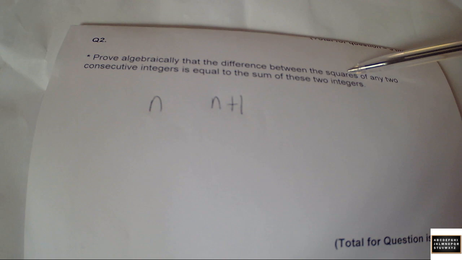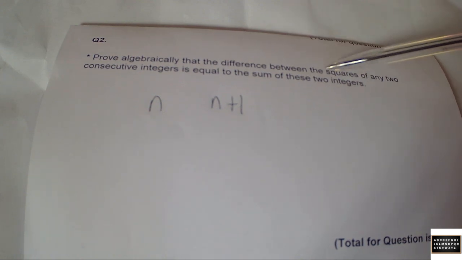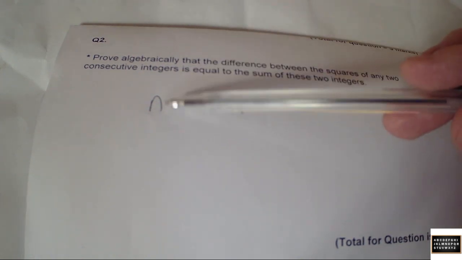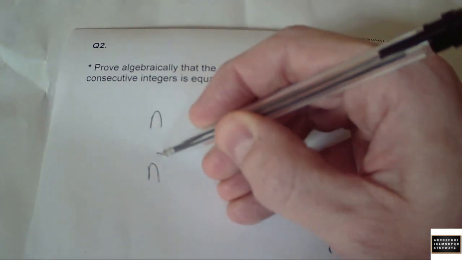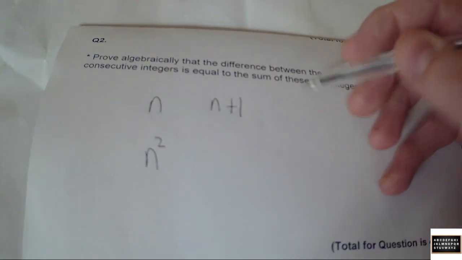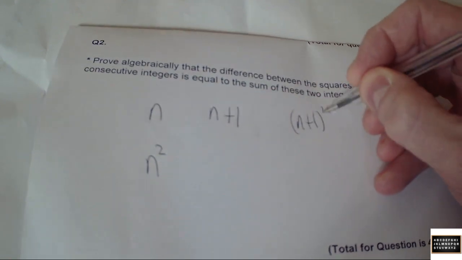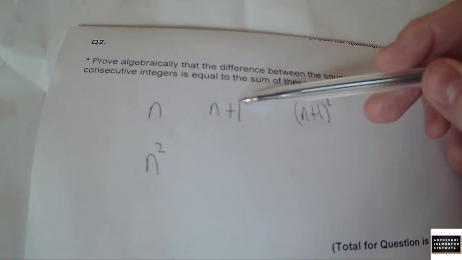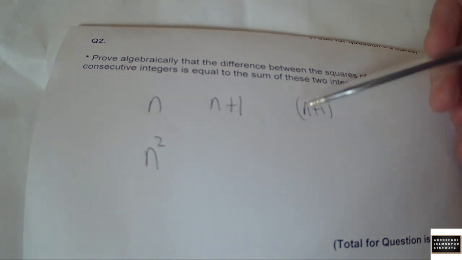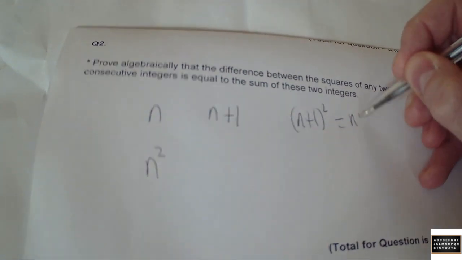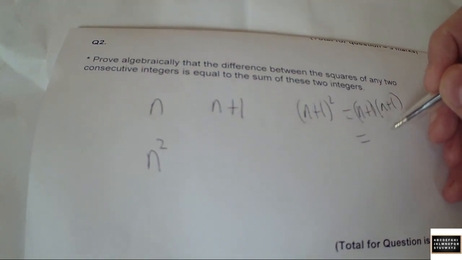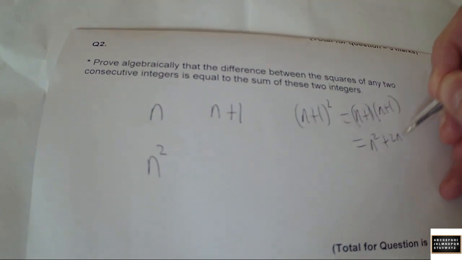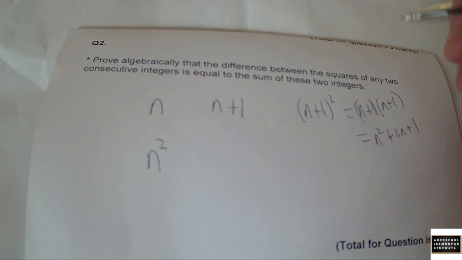It says the difference between the squares of any 2 consecutive integers. So what are the squares of these numbers? Well, the square of this number is n squared. The square of this number is n plus 1 all squared. Again, common error, people just go n squared plus 1, but it's not. It's n plus 1 all squared. That's with your pair of brackets, n plus 1, n plus 1. If you do enough of these questions, you'll get used to these. They're very, very simple when you get used to them, and they're very similar as well.